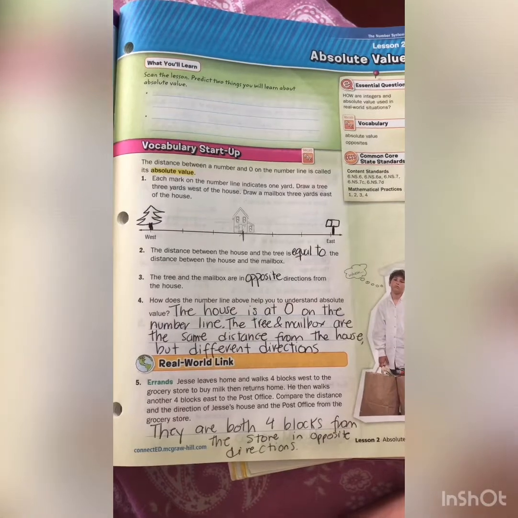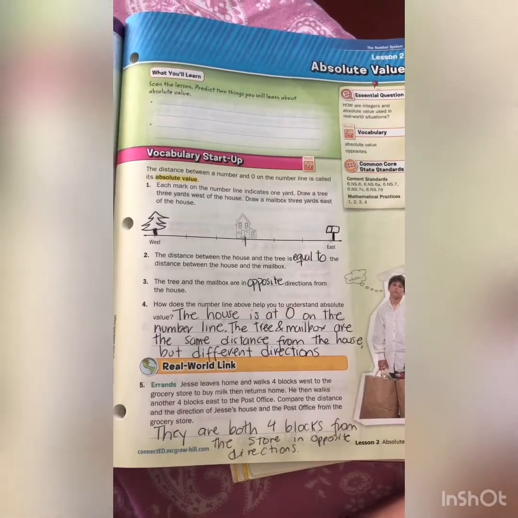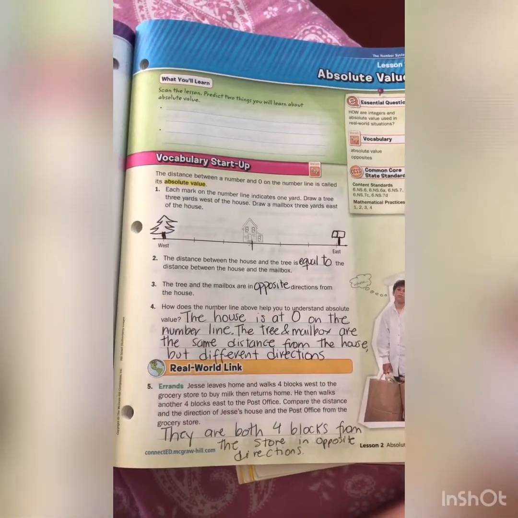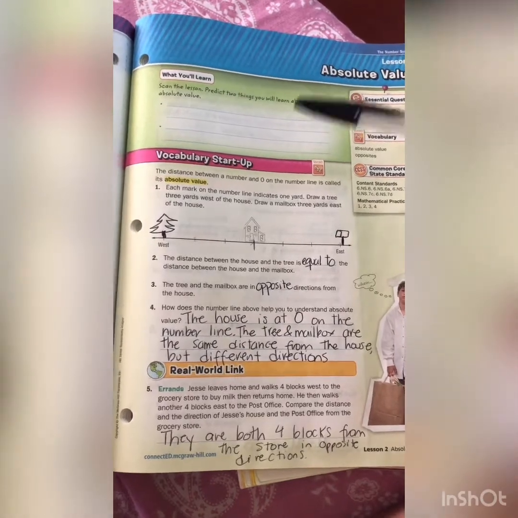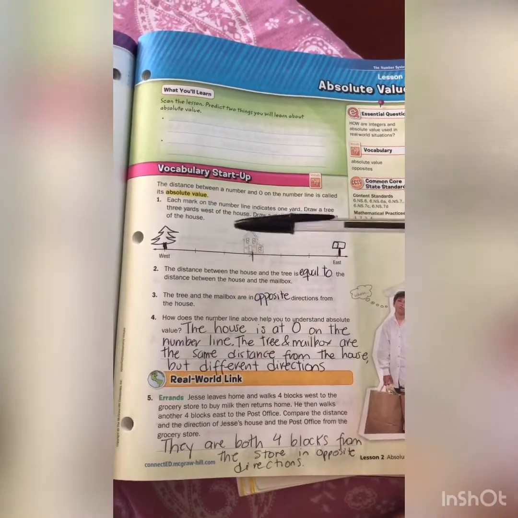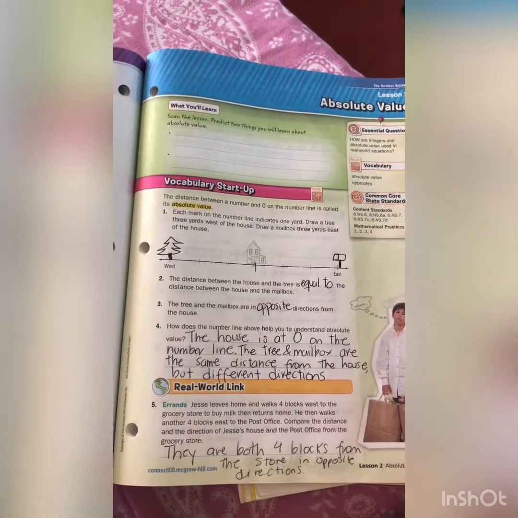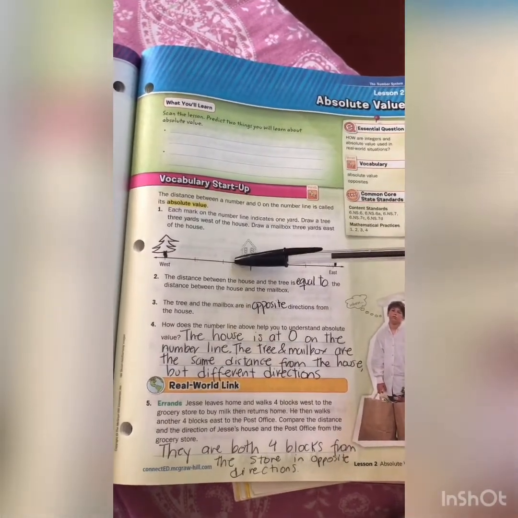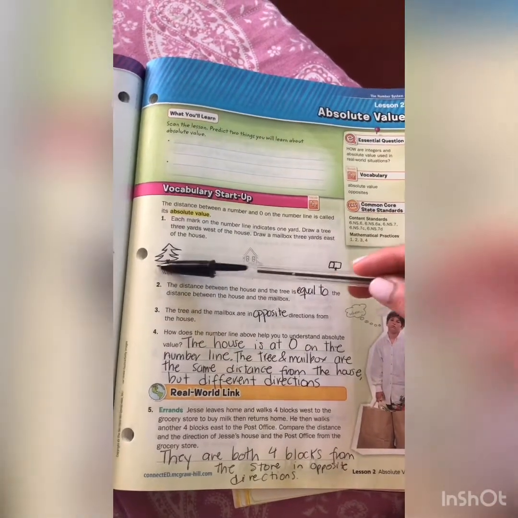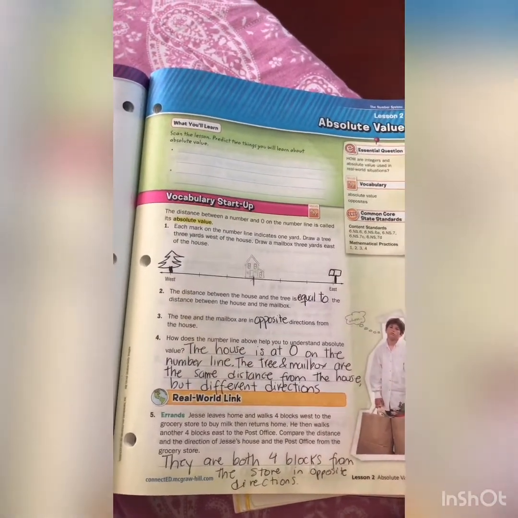indicates 1 yard. Now, firstly, you have to draw a tree 3 yards west of the house. This is the house. As you can see, each of the marks represents 1 yard. So you have to count 1, 2, and 3. And this is where you are supposed to draw a tree.